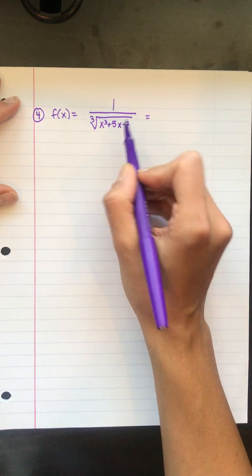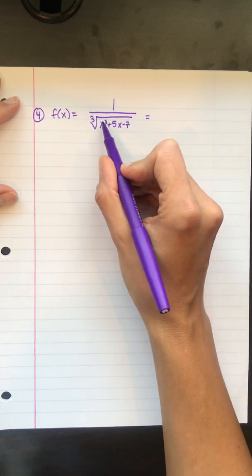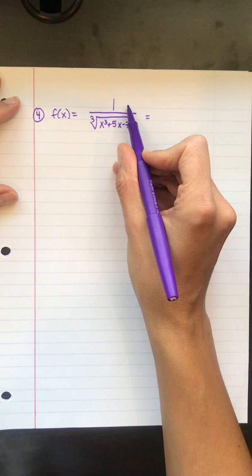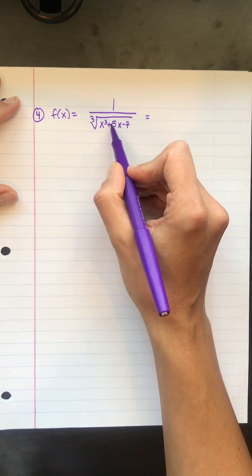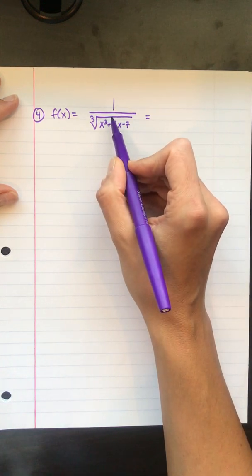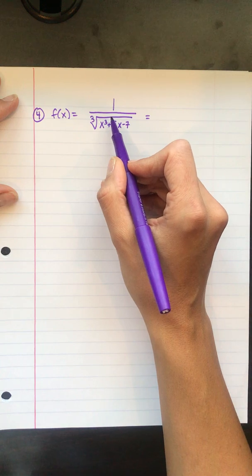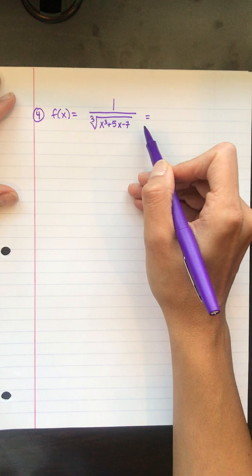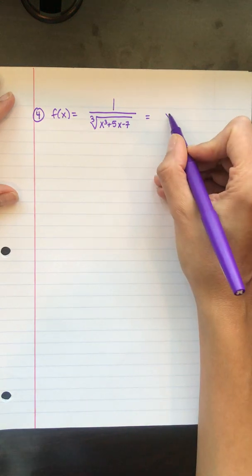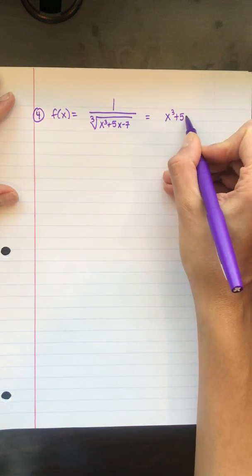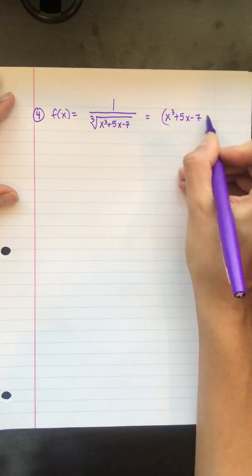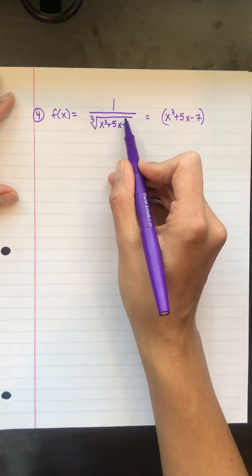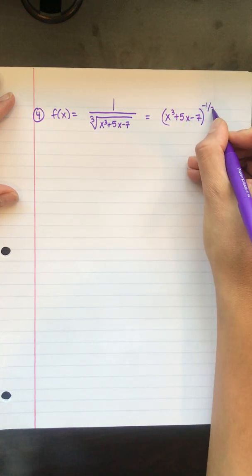I'm also going to strategically write this in the numerator with a negative. I don't want a quotient. This is a quotient the way it is. It's not going to be impossible, but it's going to be a more difficult problem to do. So I'd rather not have a quotient if I can avoid it. So I'll have x cubed plus 5x minus 7 raised to the, I know this is 1/3, but it's in the denominator, so negative 1/3.